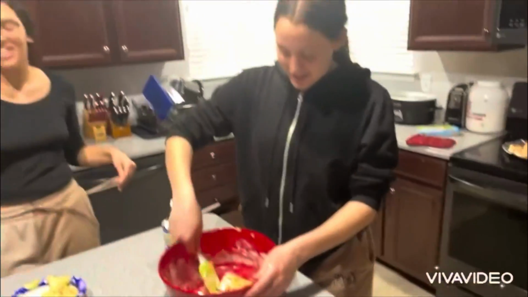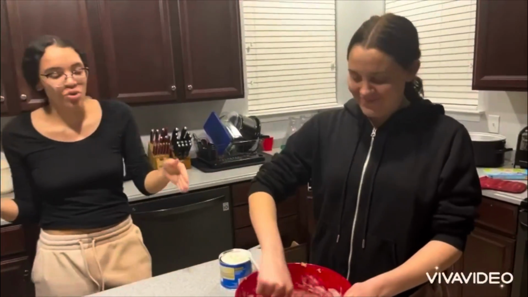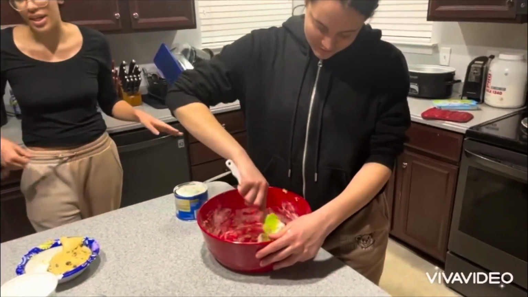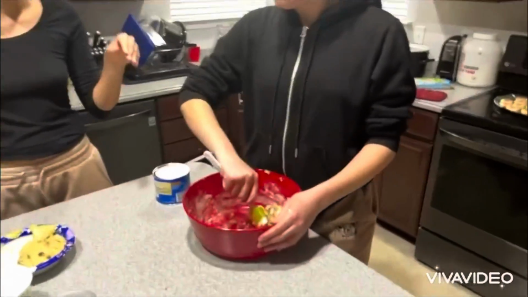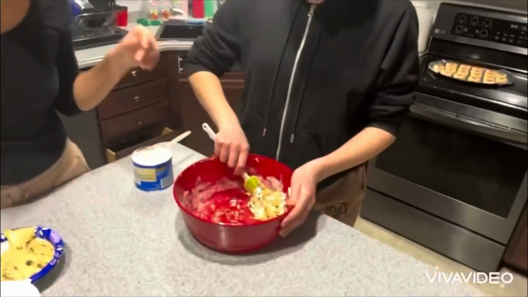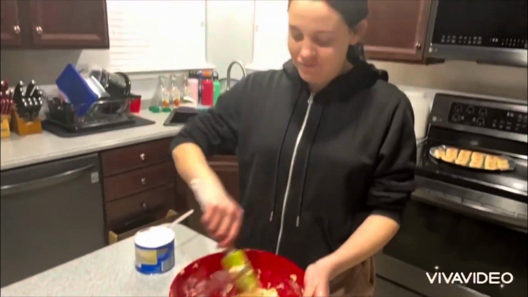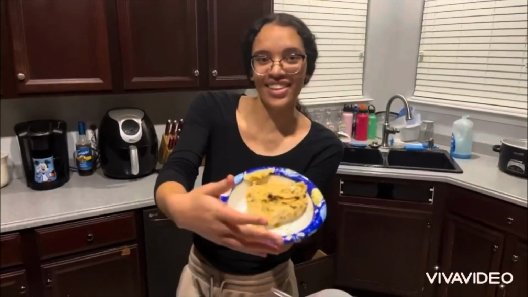Okay, so shortening contains 100% fat, and it is more tender than butter. And the melting point of shortening is 118 degrees Fahrenheit, and there is no water in shortening. As I'm mixing this, I can feel how smooth it is compared to the butter. The result of shortening.